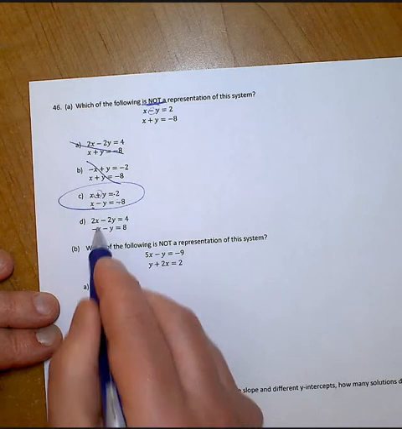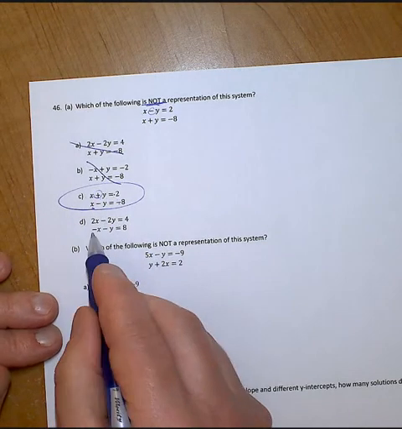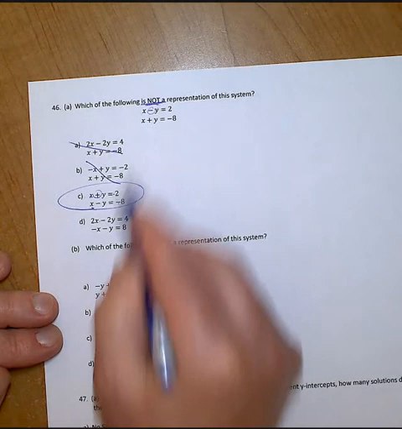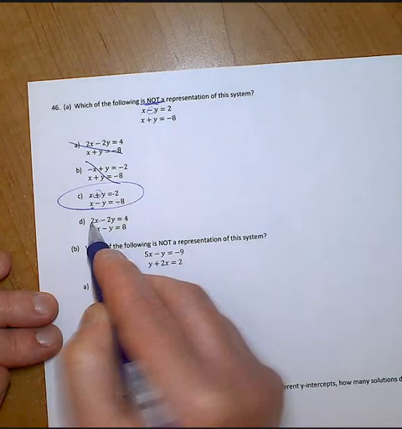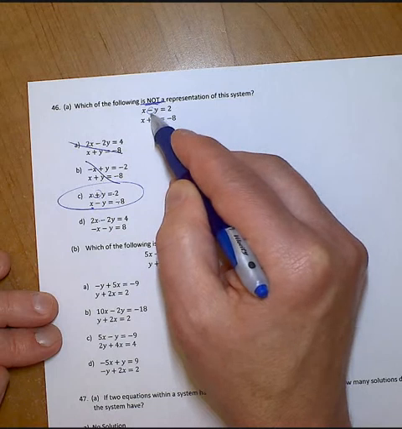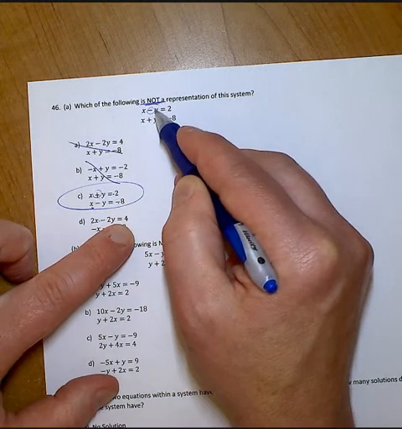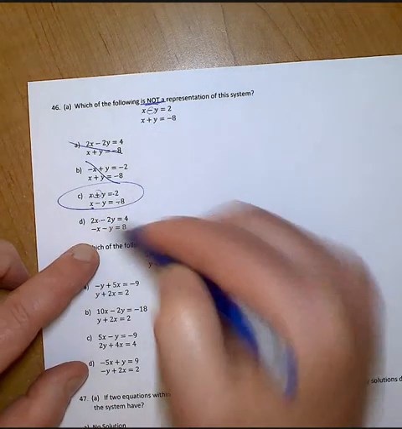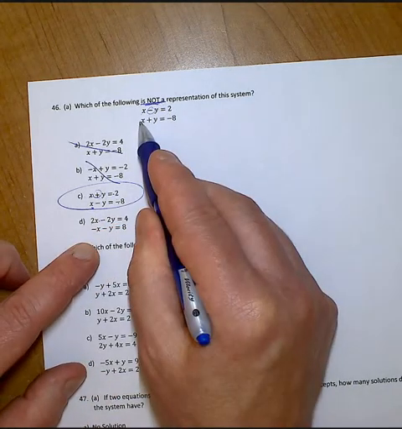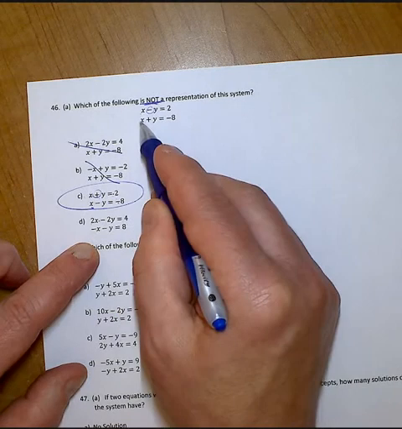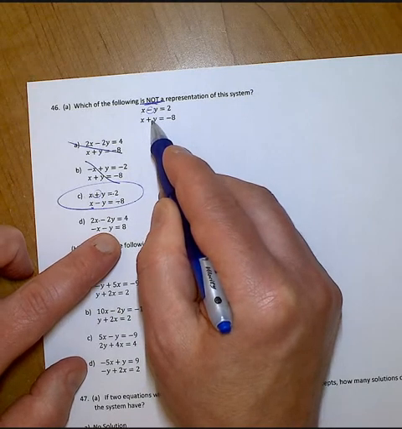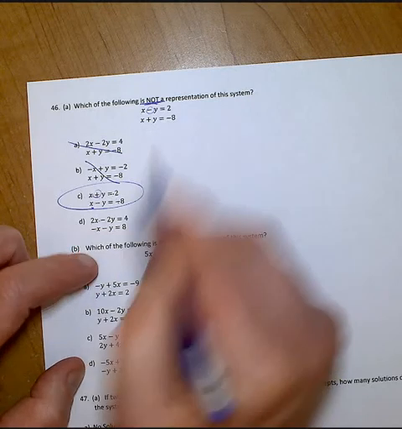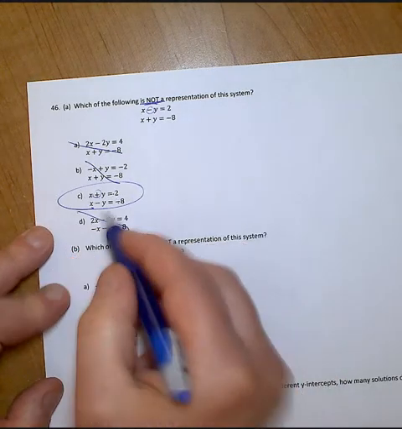Let's double check this bottom one. Looks like they changed both here. So how would I get from this equation to this? Looks like I can multiply by 2. So multiply by 2, I get 2x minus 2y right there. 4 times, and 2 times 2 is 4. So that's good. Down here, looks like they multiplied by a negative 1. So negative 1 times x is negative x. Negative 1 times y is negative y. Negative 1 times negative 8 is a positive 8. So that is a representation. So C is the only answer.